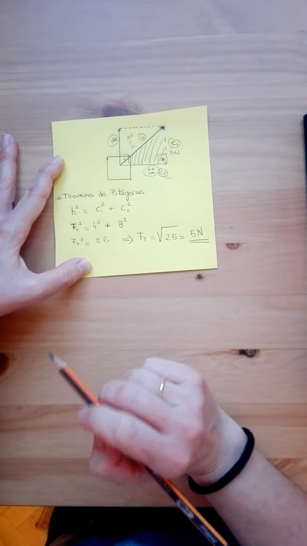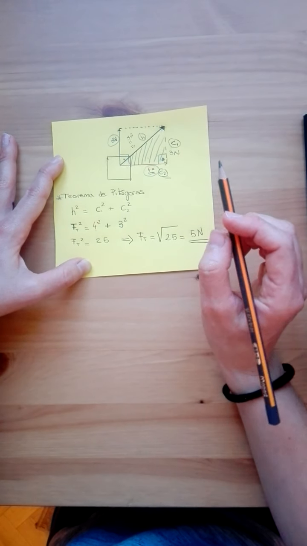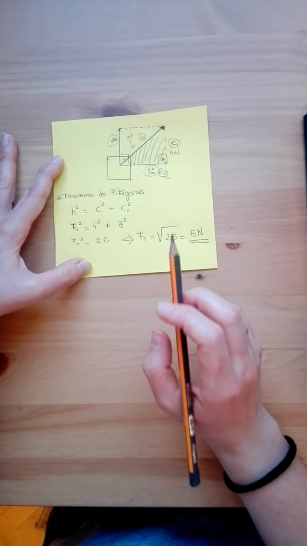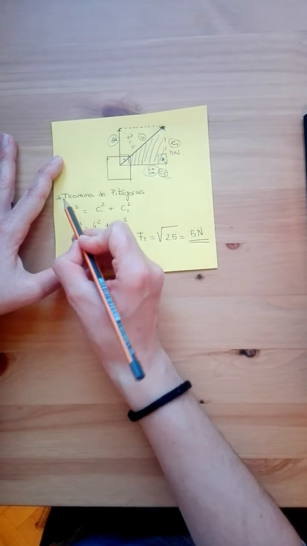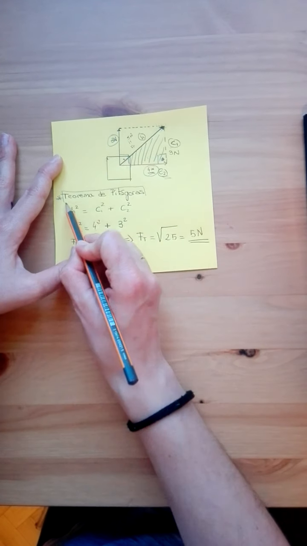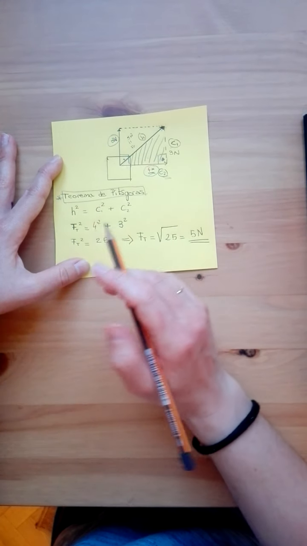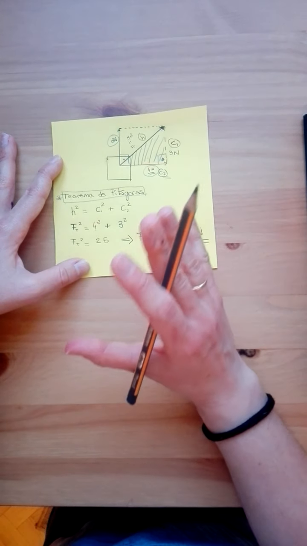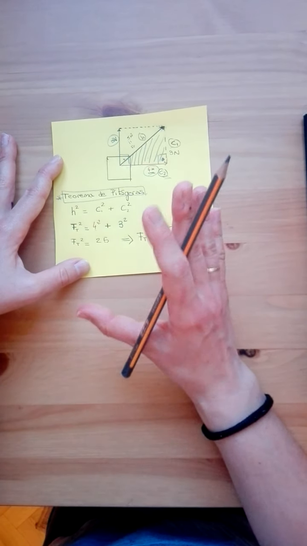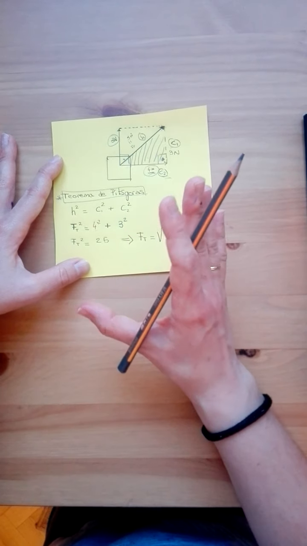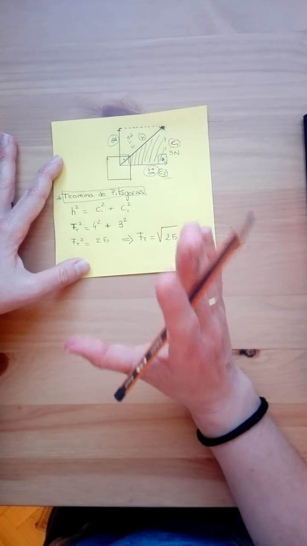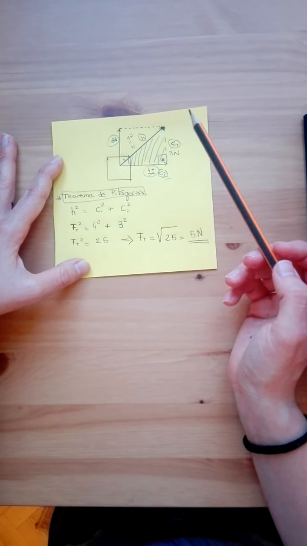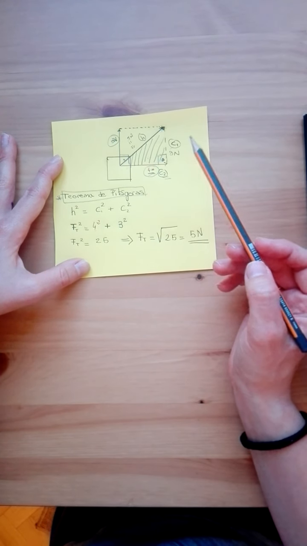Because they have a right angle, an angle of 90 degrees. If you remember from mathematics class, we can only use the Pythagoras theorem when we have right triangles, triángulos rectángulos. Solo se puede usar el teorema de Pitágoras cuando tenemos triángulos rectángulos. Cuidado, ¿ok? What does the Pythagoras theorem say?